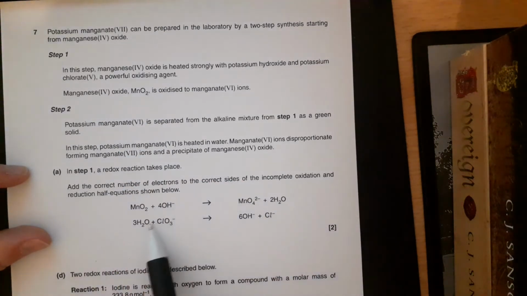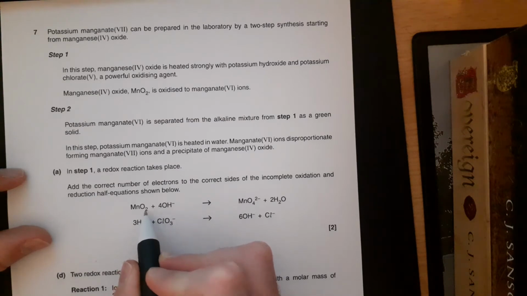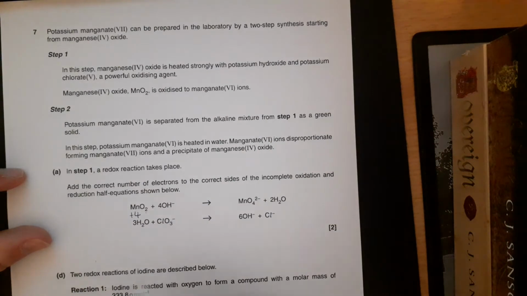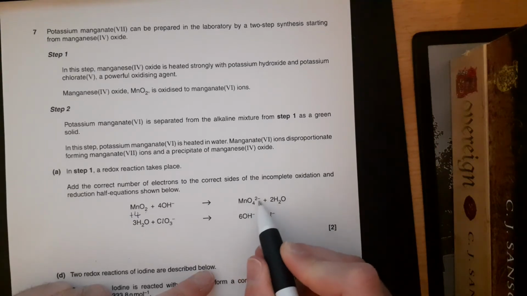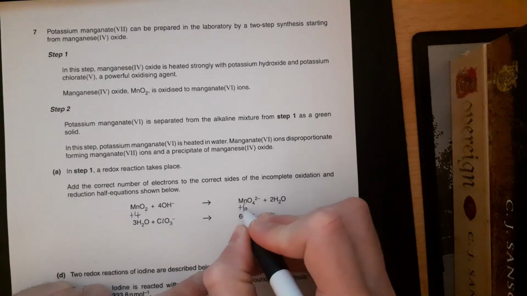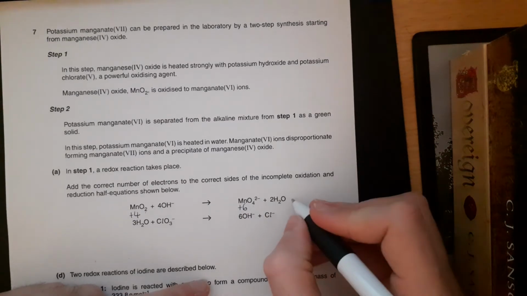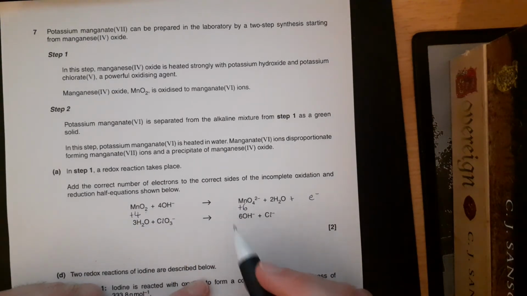I don't think we need to read this. We can work this out from here, right? We just need to look at the oxidation number changes. So here, the oxygen is going to be -2, and times by 2 is -4, so the manganese must be +4. And so the manganese must be the thing that's changing. Here, the oxygen is -2 again, times it by 4 is -8. It needs to add up to -2, so this must be +6. So if it's gone from +4 to +6, it's been oxidized. Oxidation is loss of electrons, so the electrons need to be on this side. And if it's gone from +4 to +6, then it's lost 2 electrons.